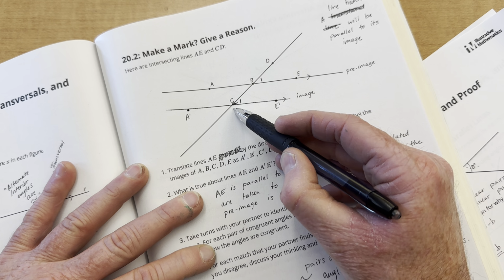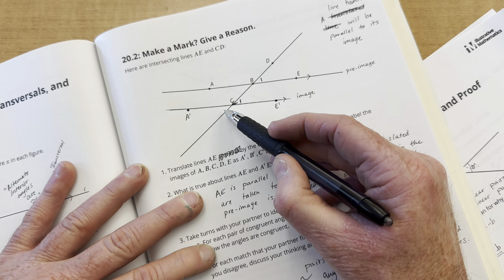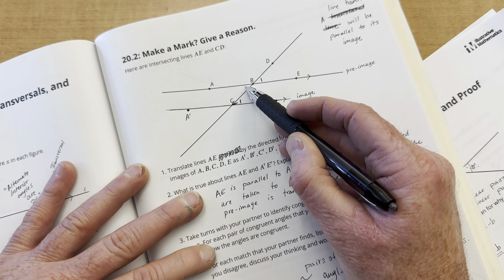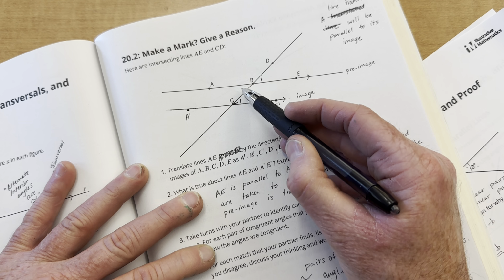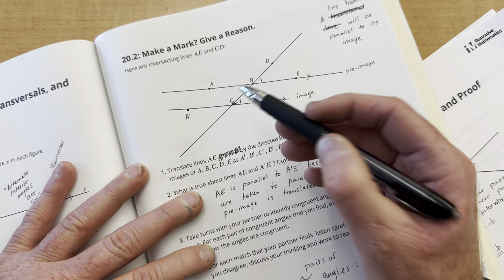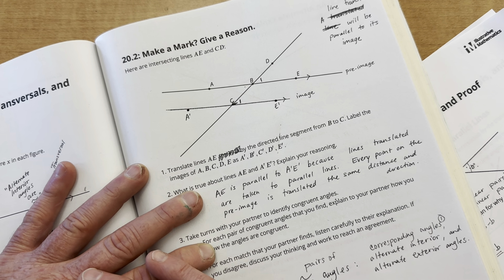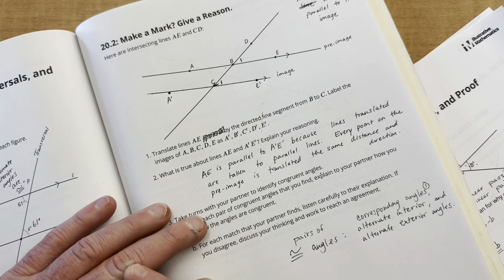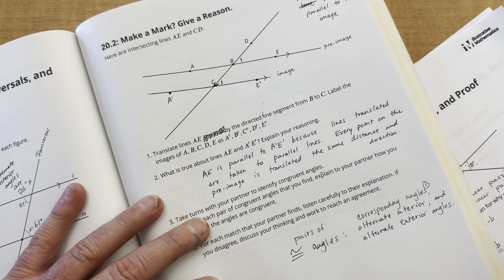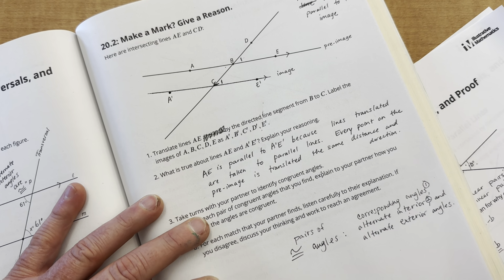This and this are corresponding. This and this are corresponding. This one and this one are corresponding angles. I'll give you one example. There's a ton of them. Alternate interior. We're going to call these 2.